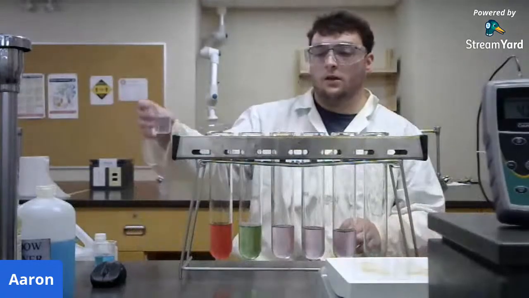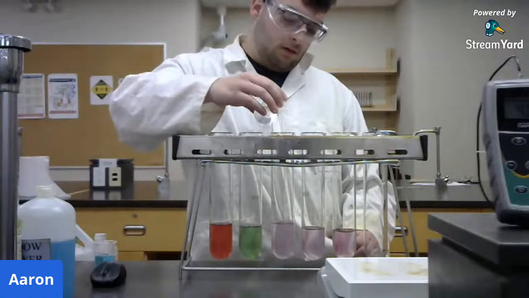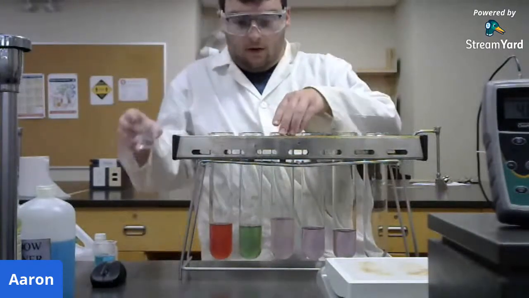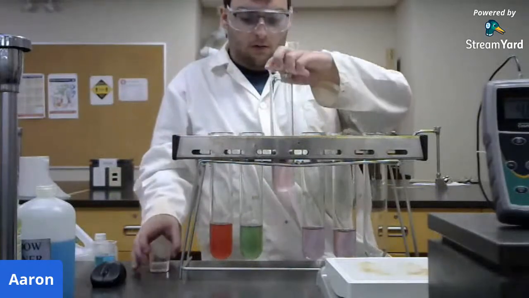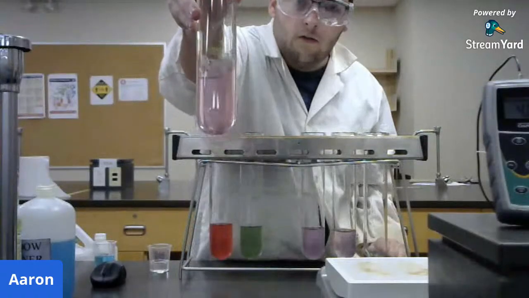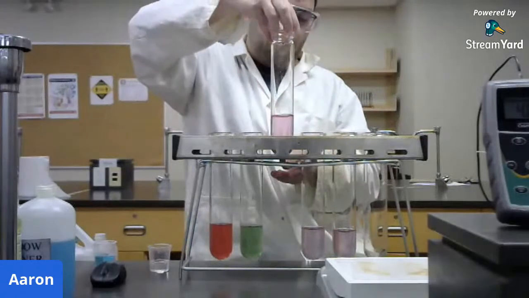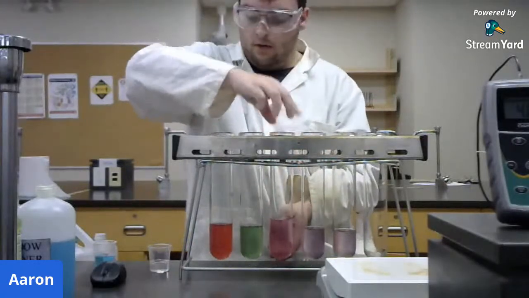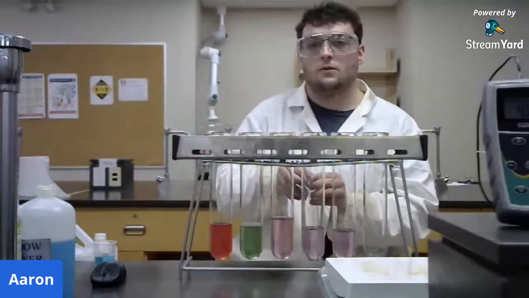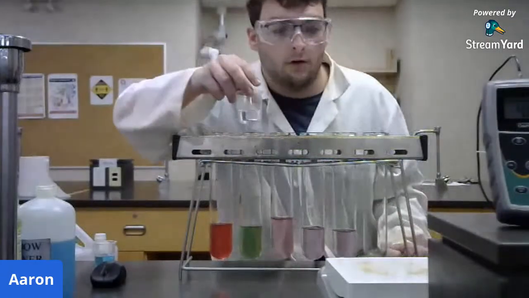Red. Well, you know what? That's actually a really good guess. So let's see. So we pour it in, and it is kind of a little hard to see here, but it's actually pink, just a little bit lighter of a color than before. And that's because pop is acidic, but it's not as acidic as lemon juice, which contains citric acid. Pop actually contains phosphoric acid.